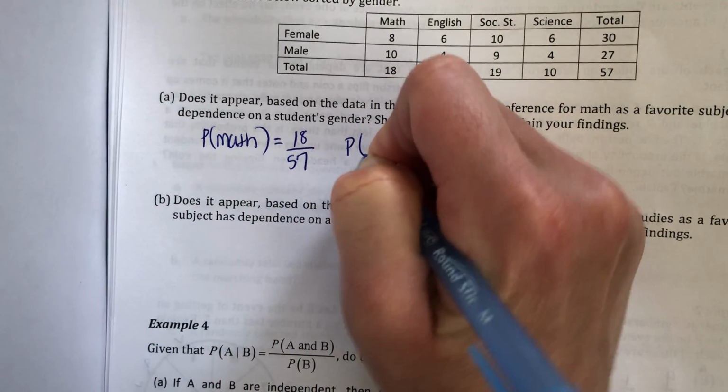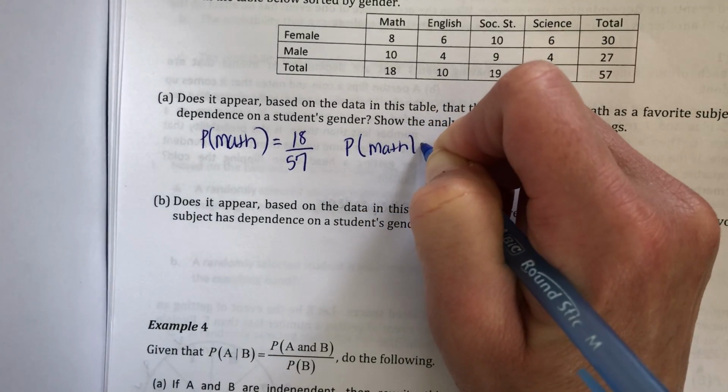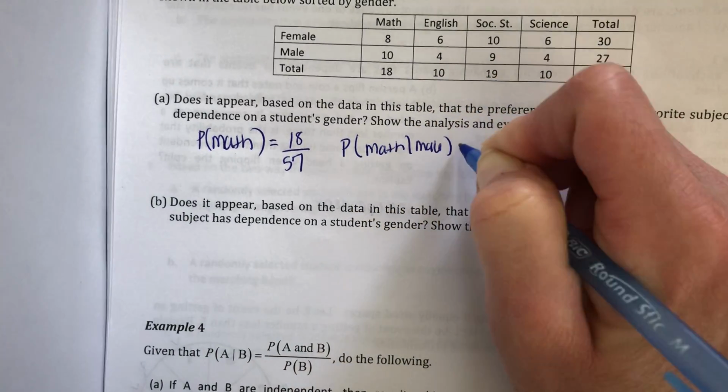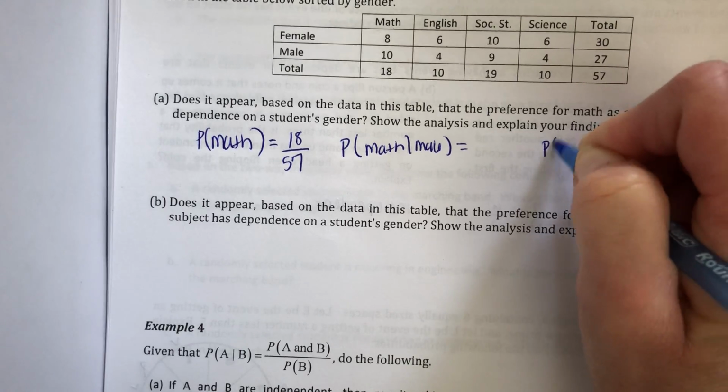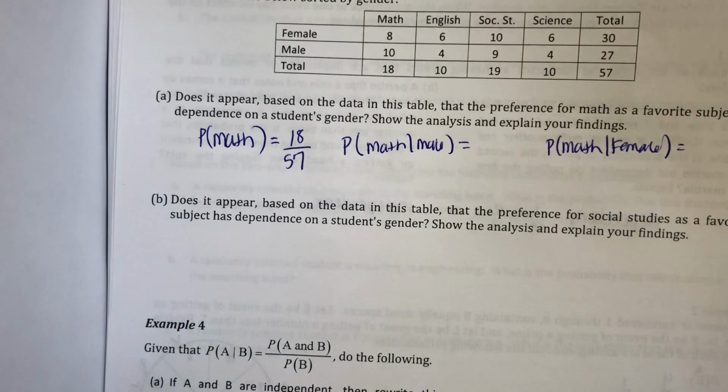So we want to know now, does someone like math given that they are a male? And does someone like math given that they are a female? We'll check that out.